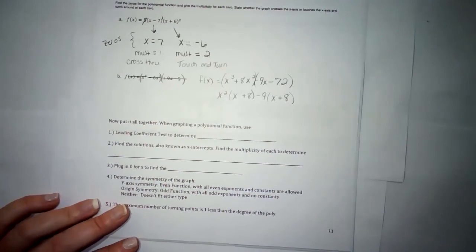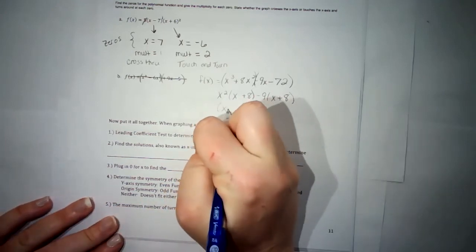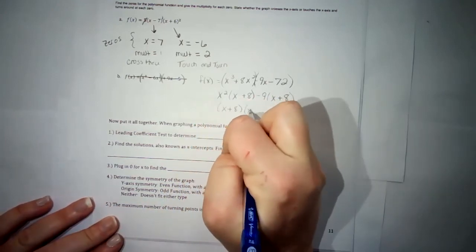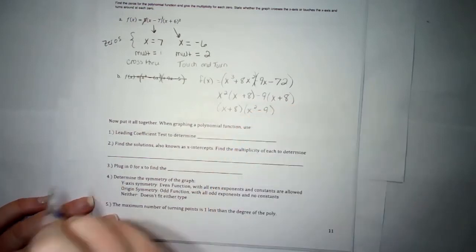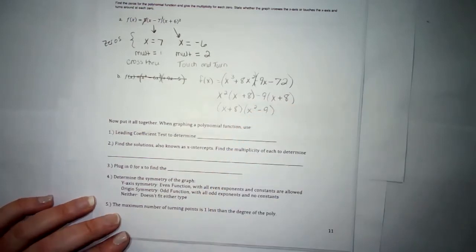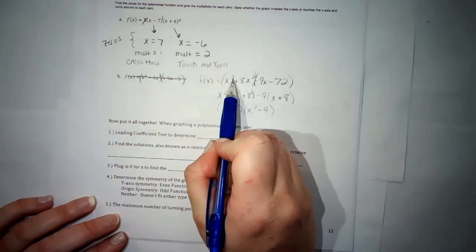Okay. All right. Are we getting there? We're really screwing up the grouping, but the good point is we're going to get the multiplicity right. All right. Now we're going to pull out x plus 8, and we have x squared minus 9 left over. Okay, let's go back and look at our original problem.